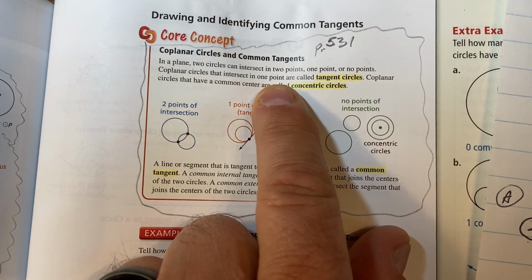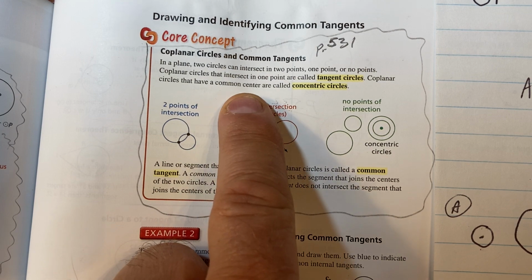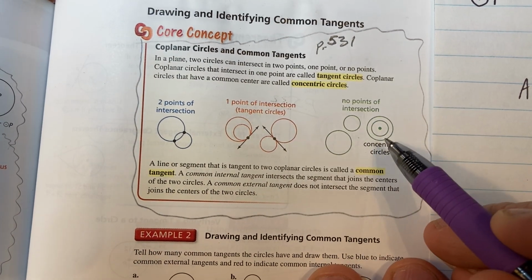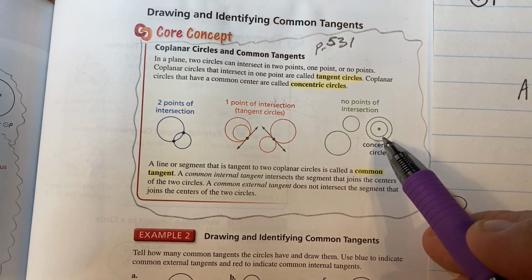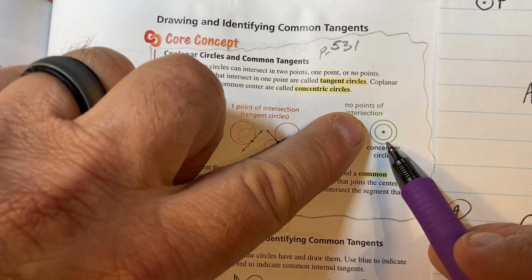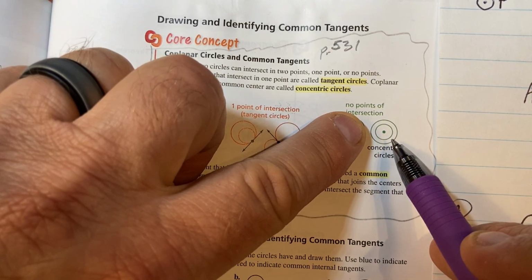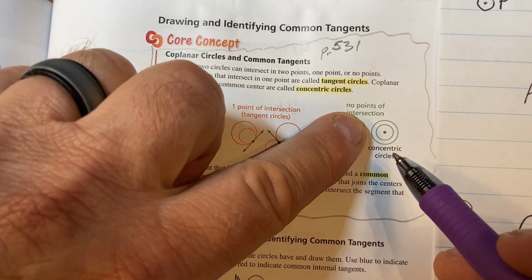Coplanar circles that intersect at 1 point are called tangent circles. Coplanar circles that have a common center are called concentric circles, like this. That is similar to a target. Both of these circles have the same center. It's just that the circles have different radii. One circle is bigger than the other. It looks like a target.